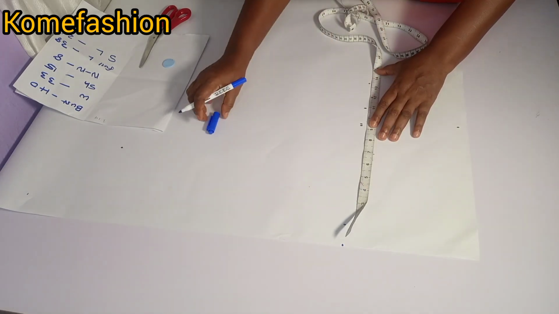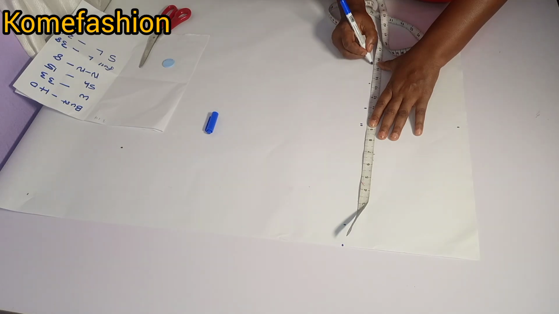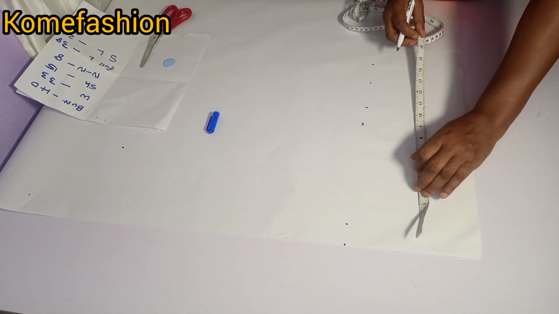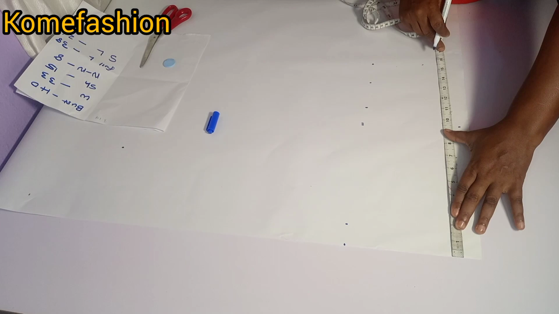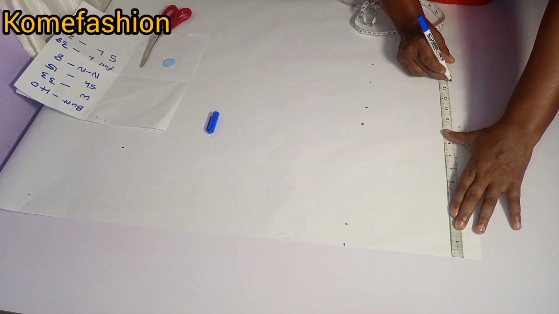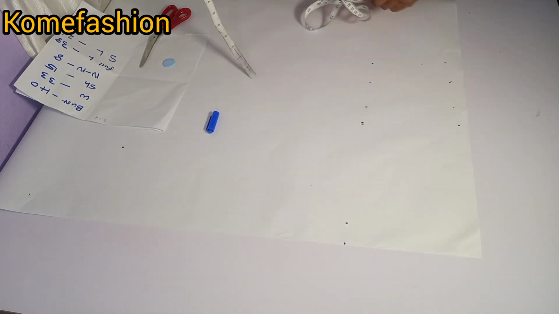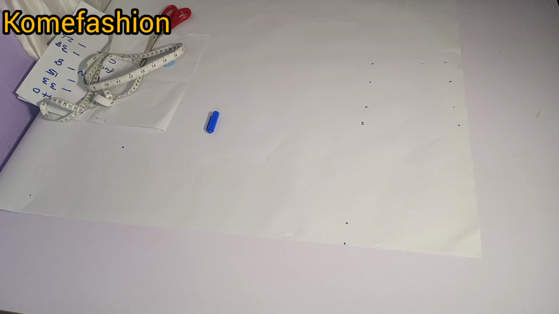So I will go to this side, I will repeat the same thing. Then I will also just mark my half length, 15.5 for my half length, which is the waist. Then I will come over to this place, I will mark the 11 inches, 13.5 for the underbust. Then I will mark the 15.5 for half length. So what I will do now, I will just connect the lines.